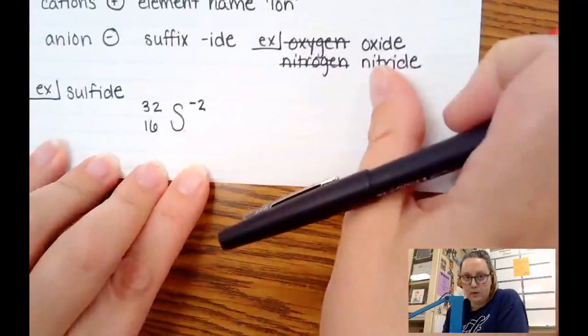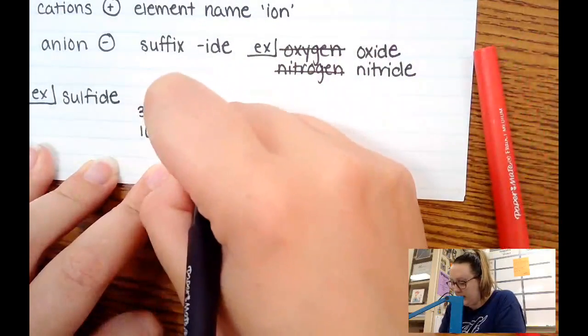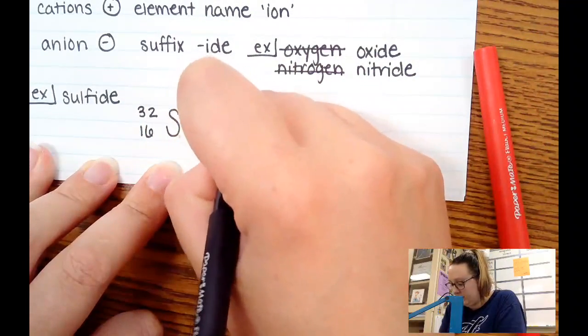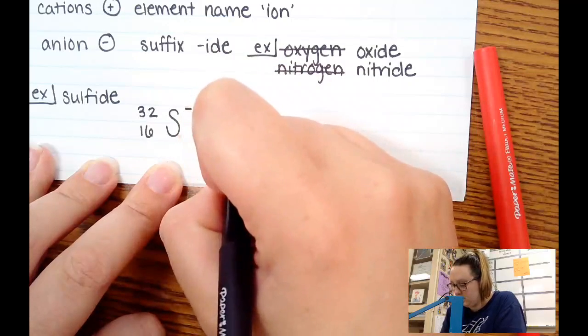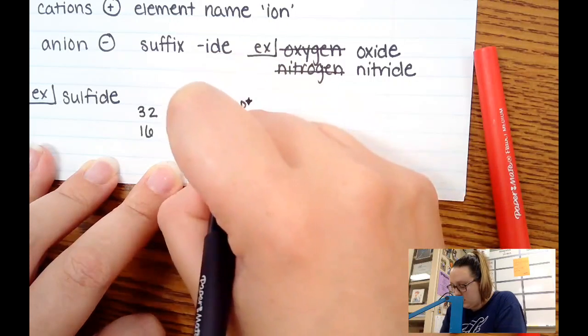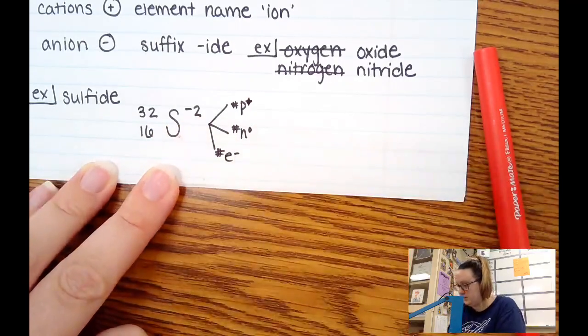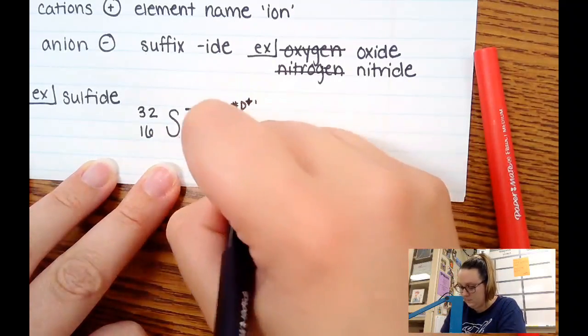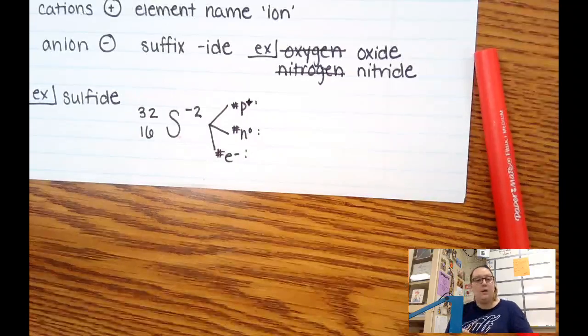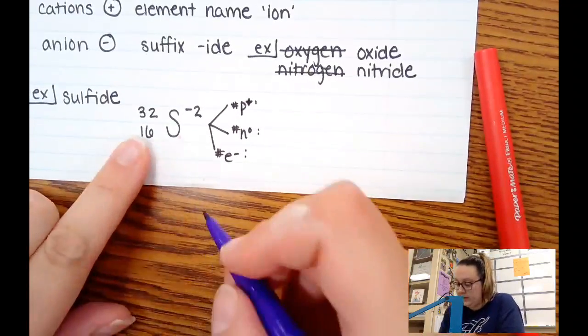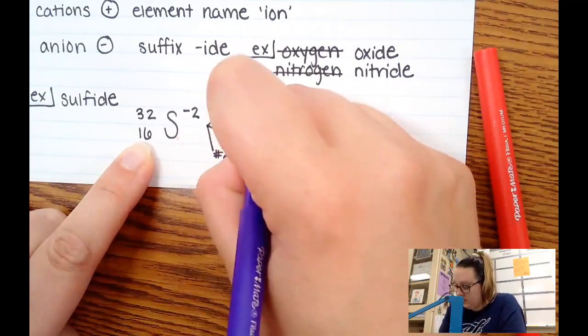You're not figuring that out right now. What I do want us to figure out is number of protons, number of neutrons, and number of electrons. All right, protons is the same as the atomic number.